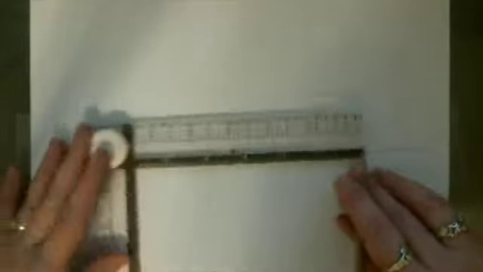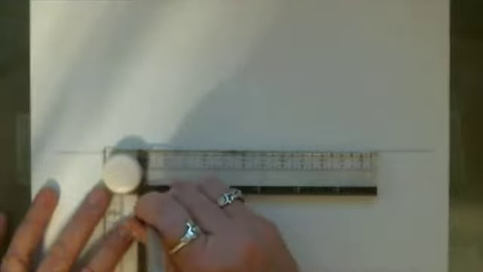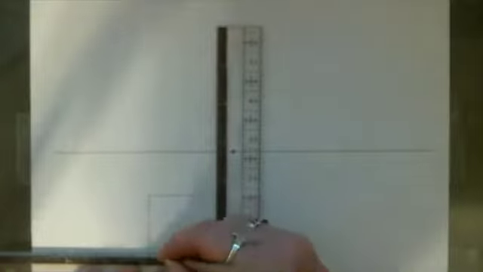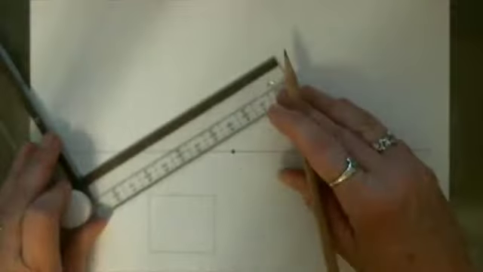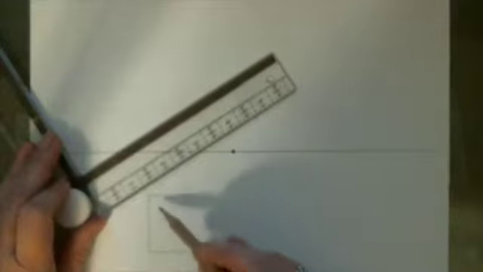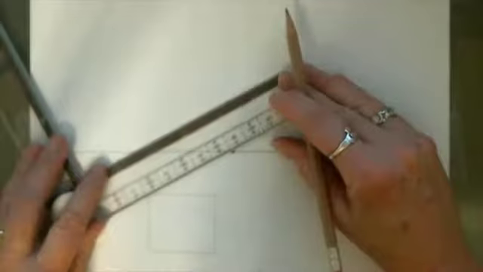So let's start out by drawing a box, just a simple box below our horizon line. And I'm using a ruler that allows me to make nice straight edges and even good corners, but you can use any kind of a ruler or a triangle to do this. Then from our box, from the corners, we're going to draw lines to our vanishing point.